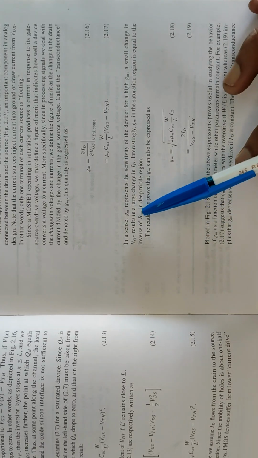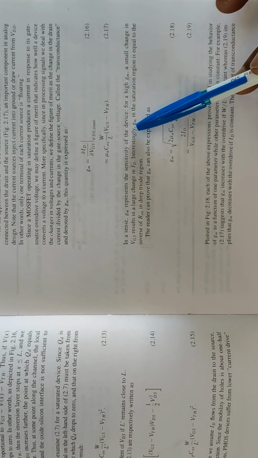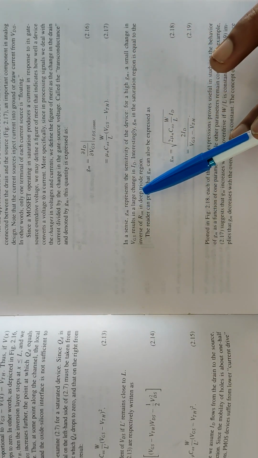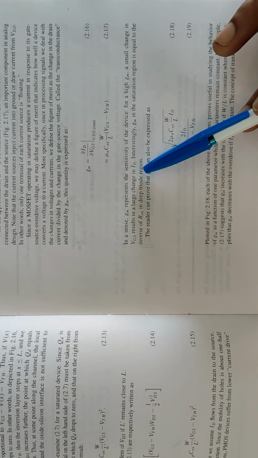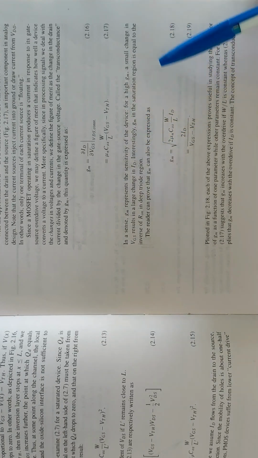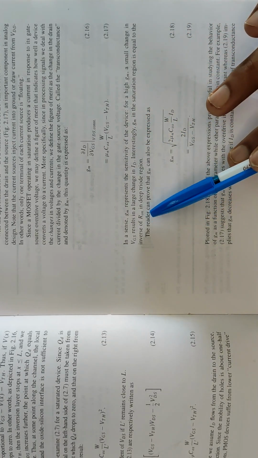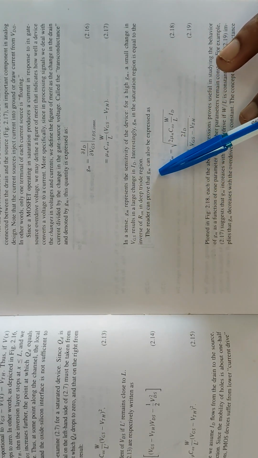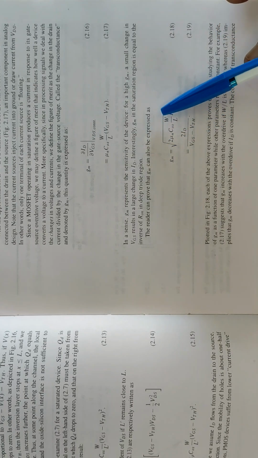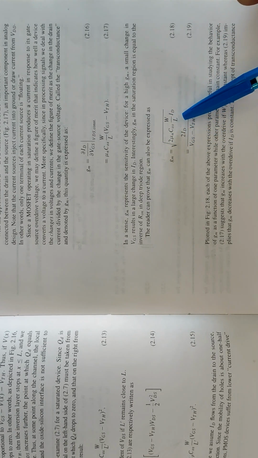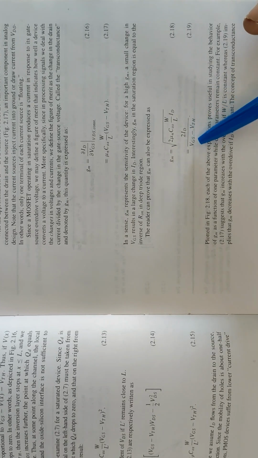In a sense, gm represents the sensitivity of the device. For high gm, a small change in VGS results in a large change in ID. Interestingly, gm in the saturation region is equal to the inverse of R in the deep triode region. The reader can prove that gm can also be expressed as gm equals the square root of 2 mu n C ox W/L ID, which equals 2 ID divided by VGS minus VTH.